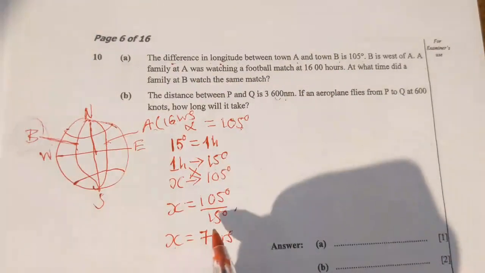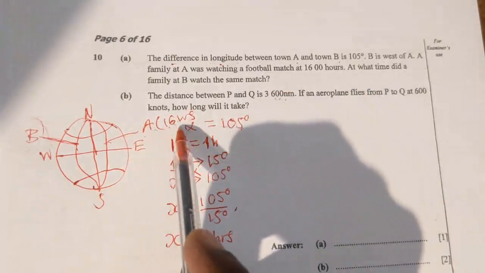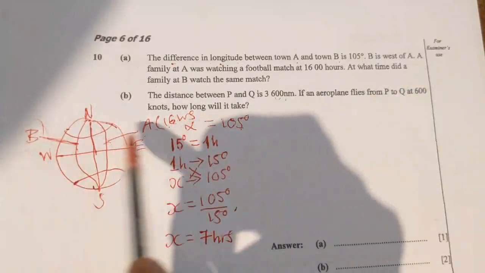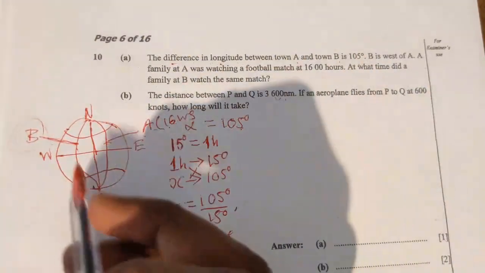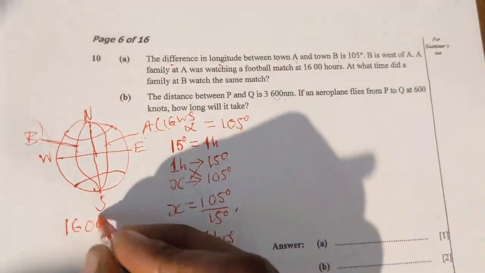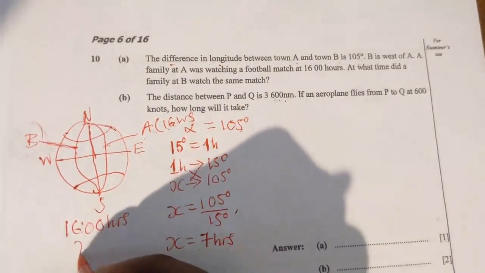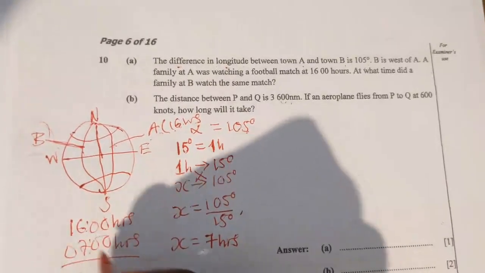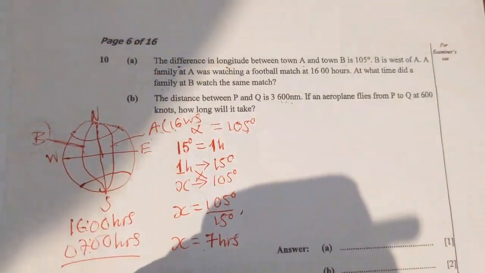So now you know that at A it is this time. But what about at B? Since at A it is less than this time, you need to subtract these 7 hours from here. So you are going to have 16 hours minus 7 hours. So 16 minus 7, you're going to have 9 hours.